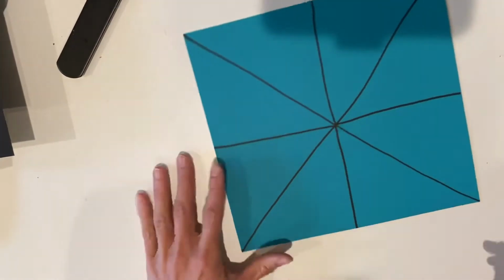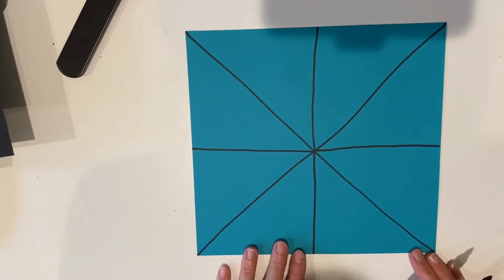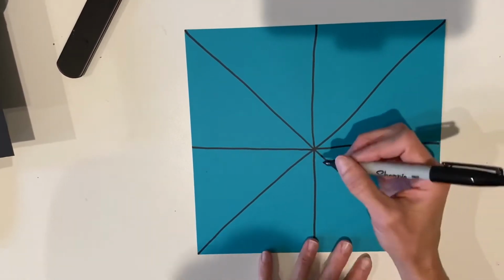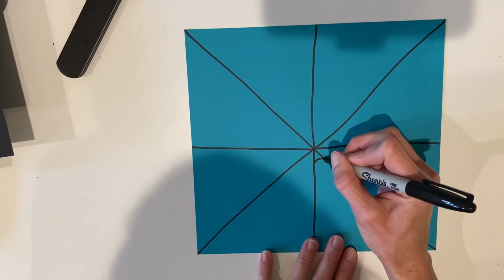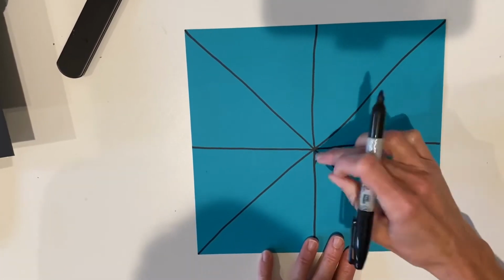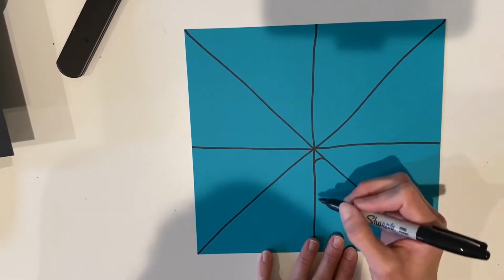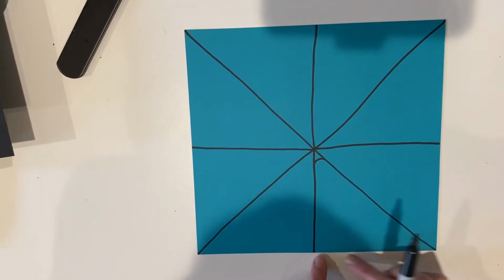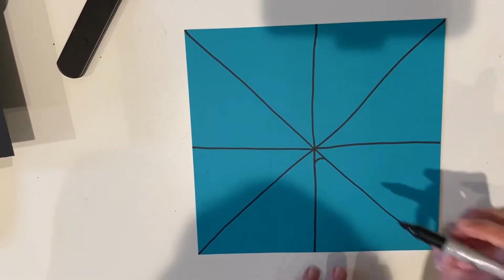All right, now you're gonna start making the other lines that go in between all of these triangles. And you are going to make a curved line that curves kind of away from the middle. And you're gonna keep making those curved lines all the way until you hit the end of the shortest line. Not the corner lines, but the shortest lines.